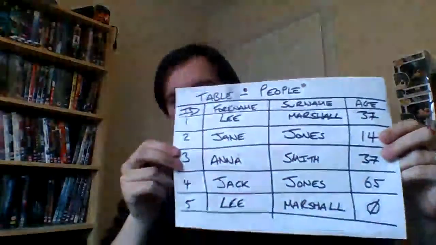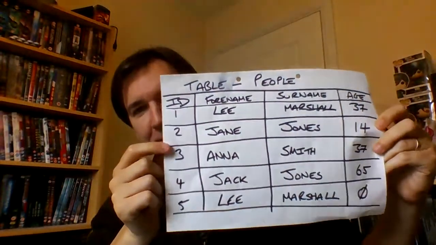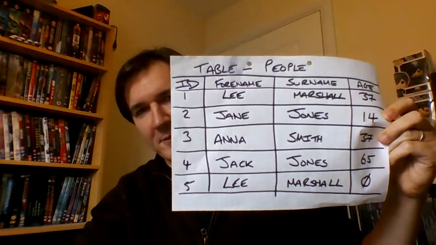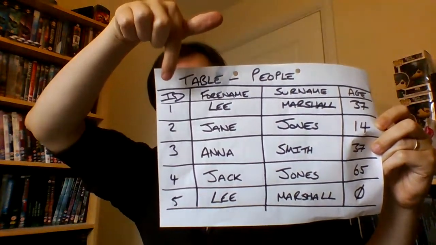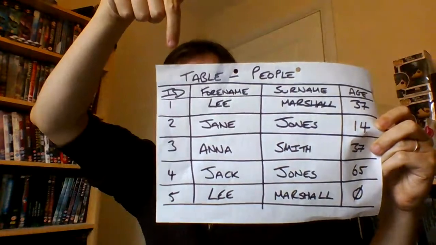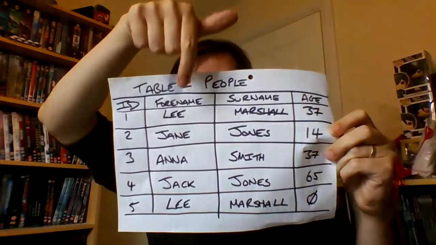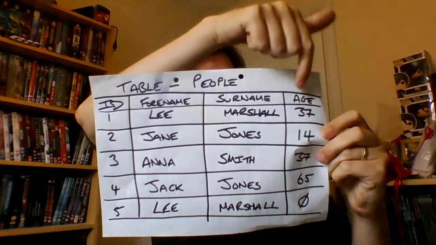And it can be both very easy and difficult at the same time. It ultimately depends how refined you want your information to be. So for the purpose of this, we're going to have an example table, and I've called it people. So we've got 5 rows on our table. We have columns which go this way, rows that go this way. So we've got a column called ID, a column called forename, a column called surname, and a column called age.